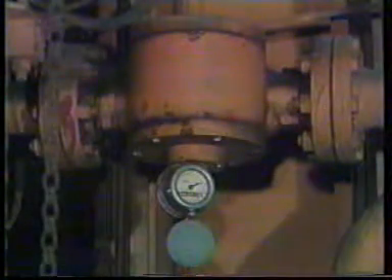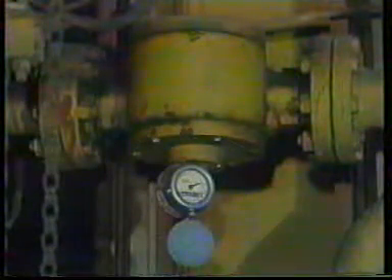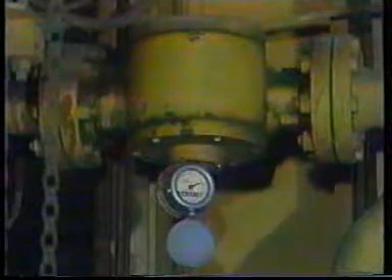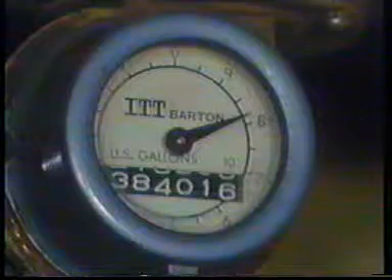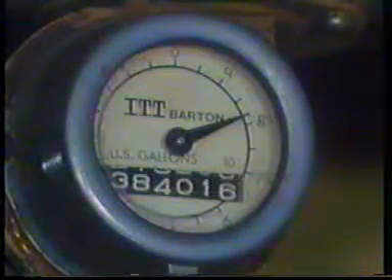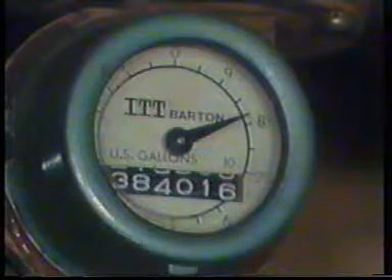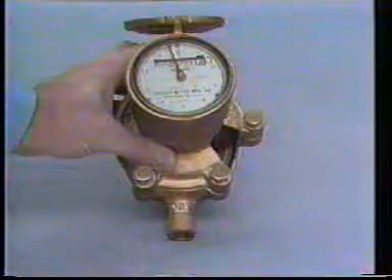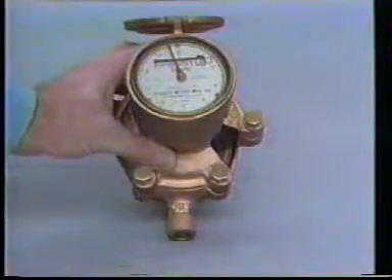Now, let's look at a type of flow meter that measures fluid flow by transferring a specific volume of fluid from its input to its output and counts each volume. These instruments are called positive displacement flow meters. Now, there are several different designs, but they all measure flow by counting the number of specific volumes of fluid they transfer. One of the earlier and more common positive displacement flow meters is the nutating disc.